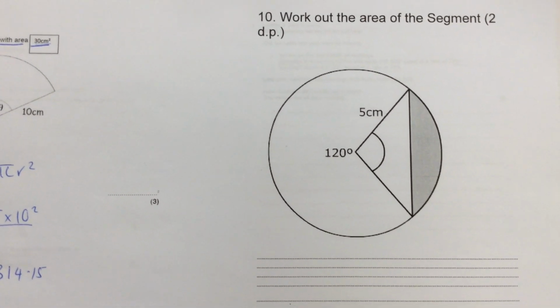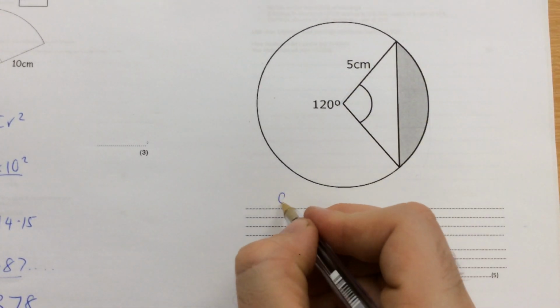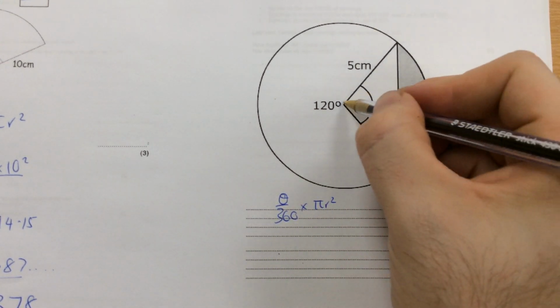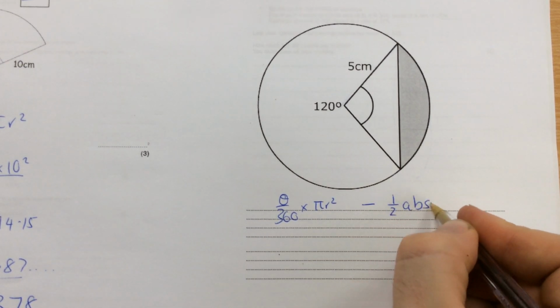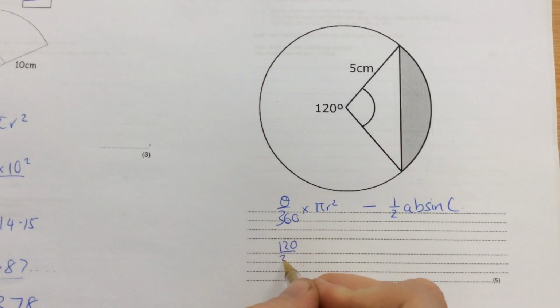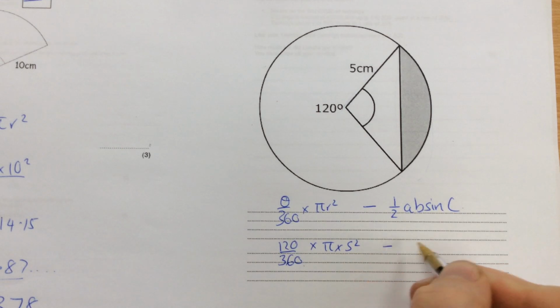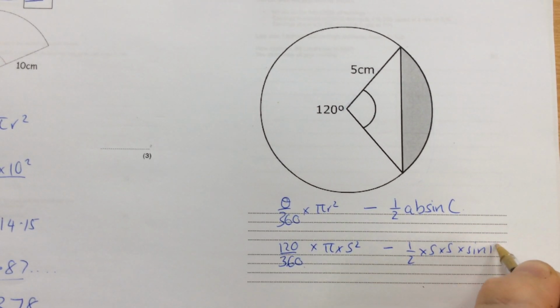Last question, work out the area of the segment. So to find the area of a segment, I do the area of the whole sector. So I do theta divided by 360 times pi r squared. And then I take away from it the area of the triangle. So I take away from it a half ab sine C. So for the sector area, I get 120 divided by 360 times pi times 5 squared. And I'm going to take away from that a half times 5 times 5 times the sine of 120.